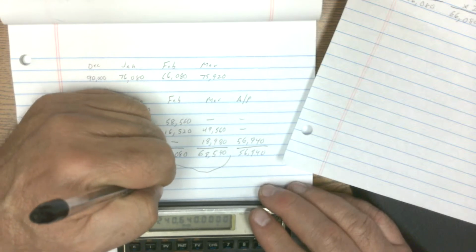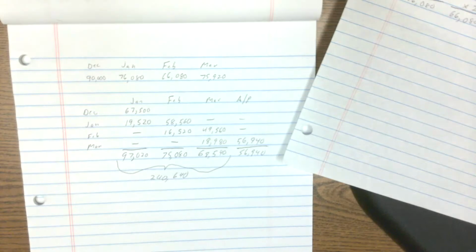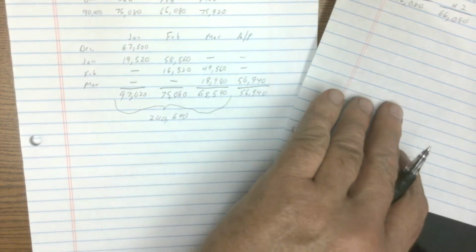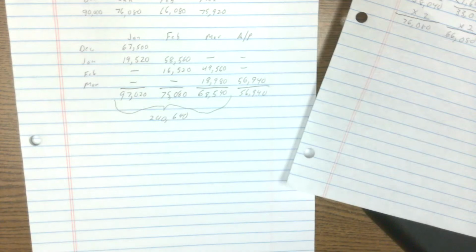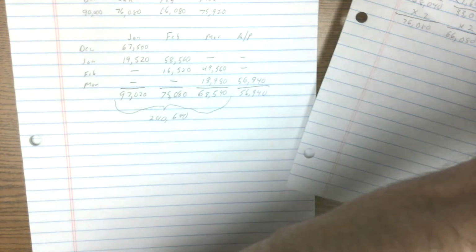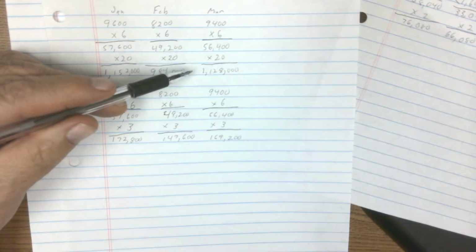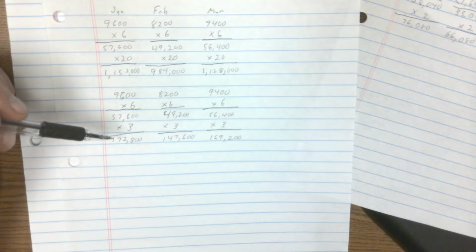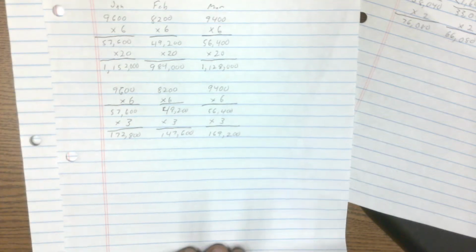So if we were to look at the quarter disbursements, we would have 240,640. But remember, that's not the only cash that we're going to pay out. That was our purchases for materials, but we're also going to have our direct labor costs and our variable manufacturing overhead costs.